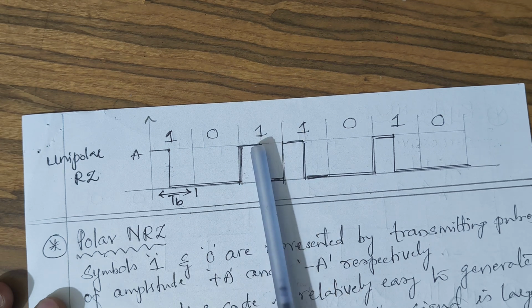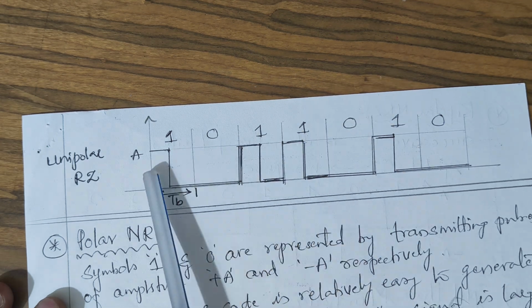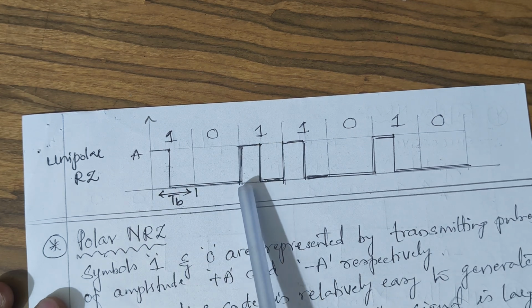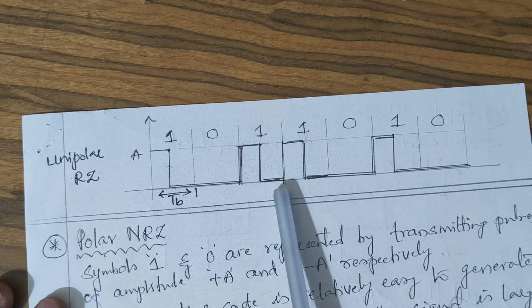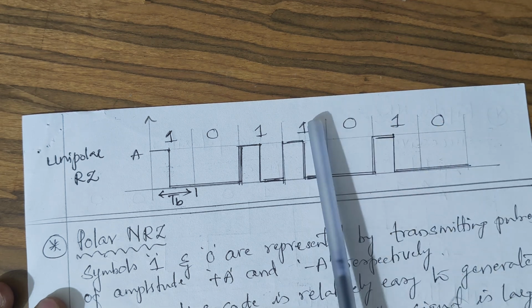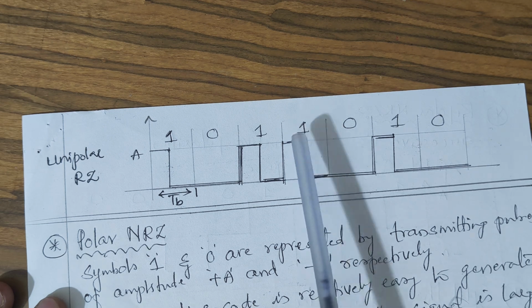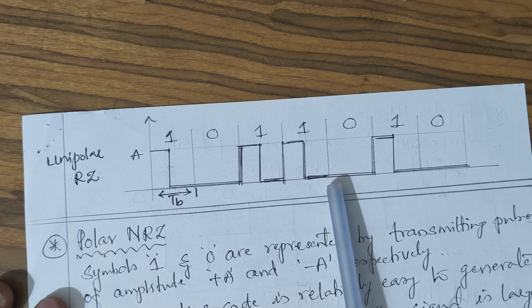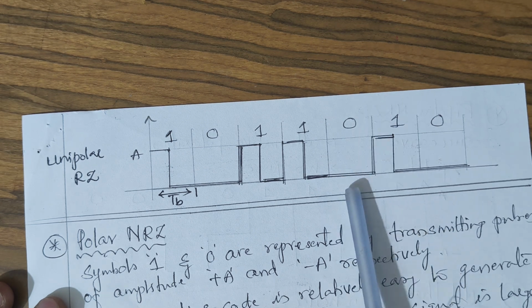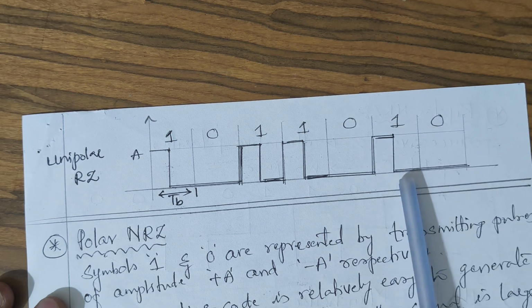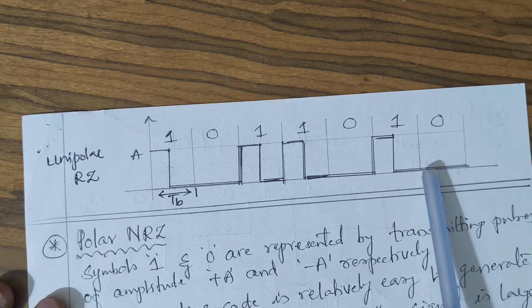Again you have a symbol 1, so there will be a transmission of the rectangular pulse of amplitude A only for the half bit duration, and for the remaining half bit duration it will be 0, that is, no pulse. Similarly you have to draw for the other symbols. So 1, again a rectangular pulse for half bit duration, then the remaining half bit duration will be 0. Then 0, it will be no signal. For 1, again for half bit duration you have a pulse A, then 0, that is no signal. Then for 0 also no signal.